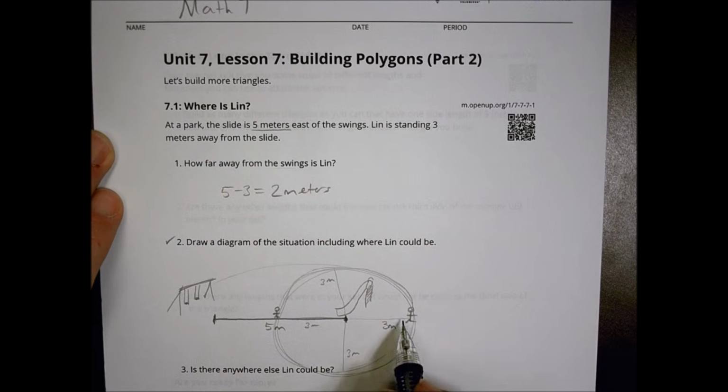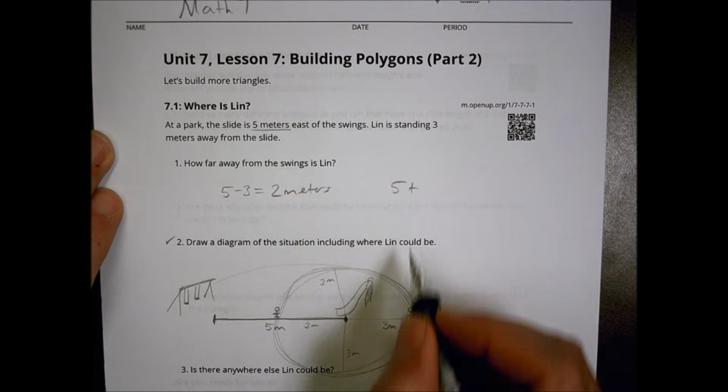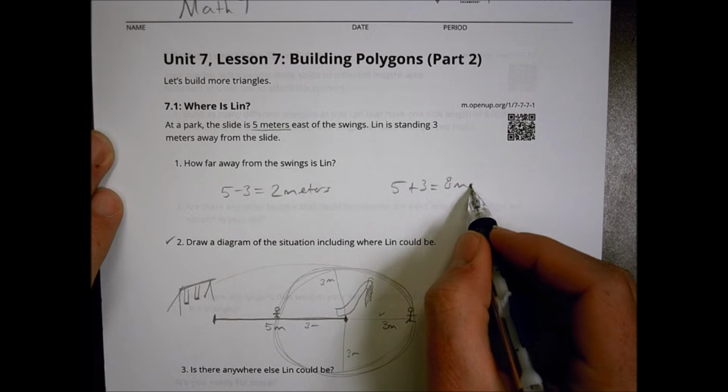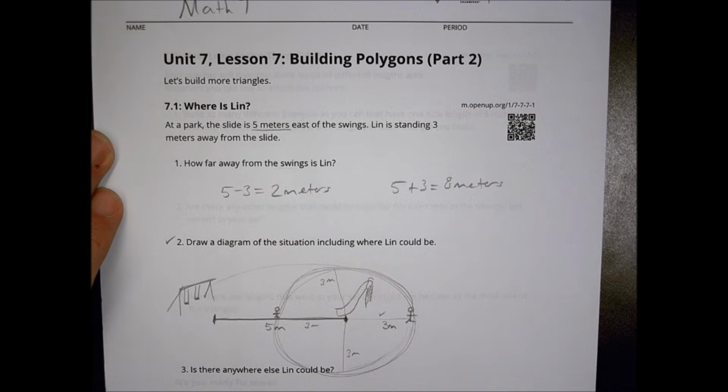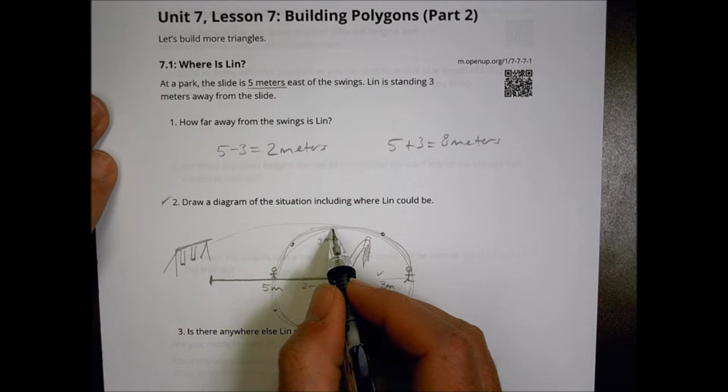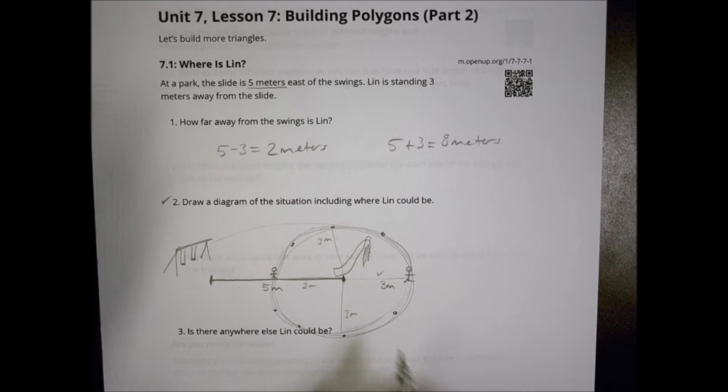But if she's over here, then it's going to be 5 meters plus the 3 meters to tell us that she is 8 meters away. So there's a difference there for how far away Lynn could possibly be. Is there anywhere else she could be? Sure, she could be at any point along this circle, because that would all be within 3 meters of the slide and would be just fine.